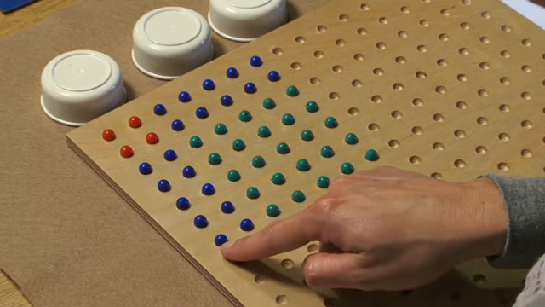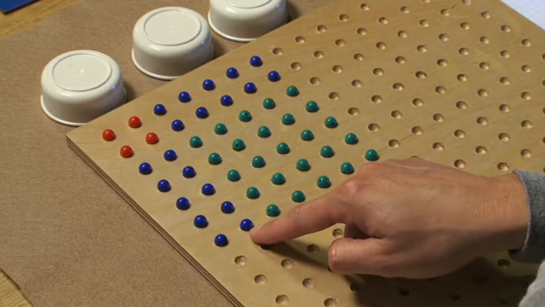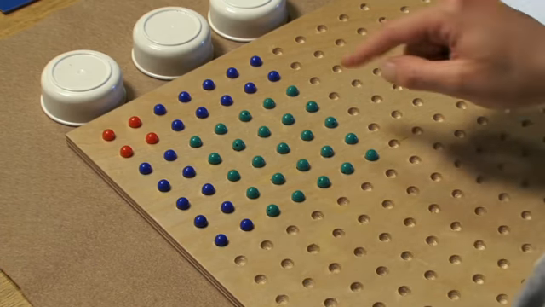The students can see this when they look at the horizontal. We have 2 tens, 5 units, or 25.